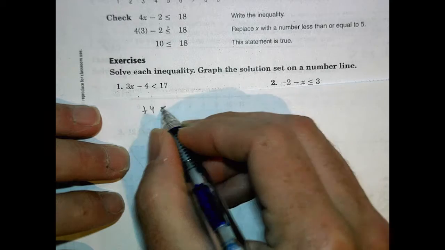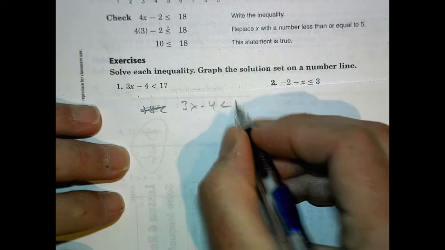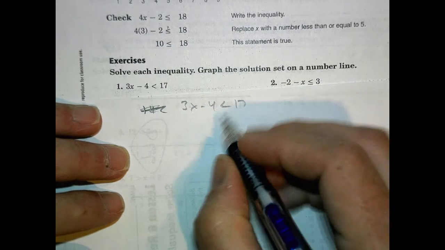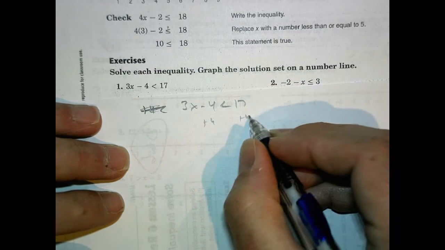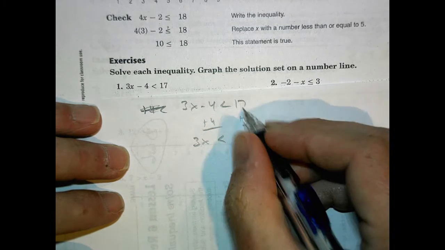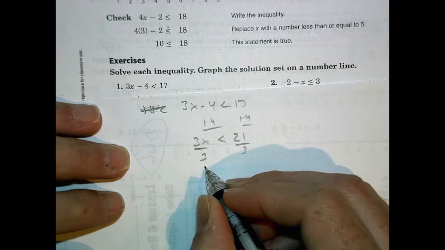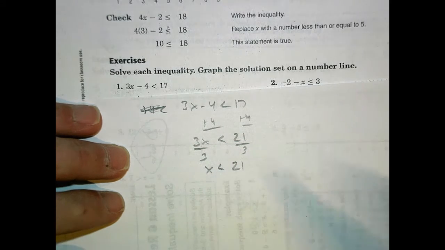Let's rewrite it real quick: 3x minus 4 less than or equal to 17. So we're going to add 4. So 3x is less than or equal to 17 plus 4 is 21. Divide both sides by 3. So x is less than 21.